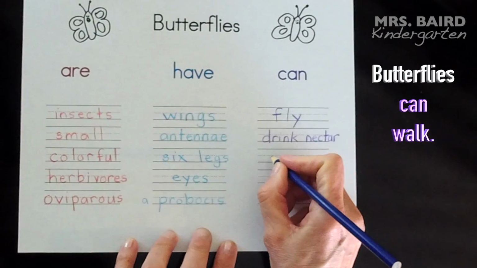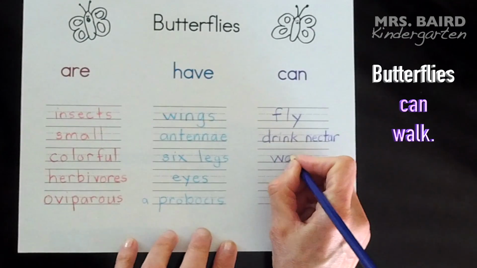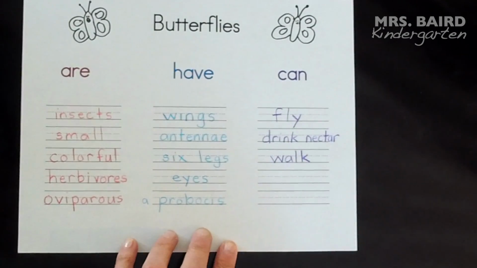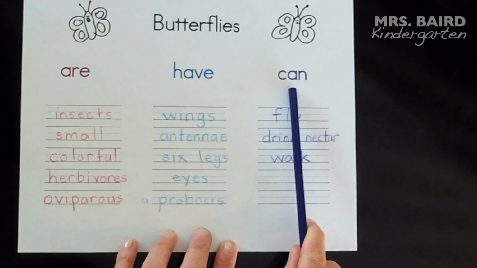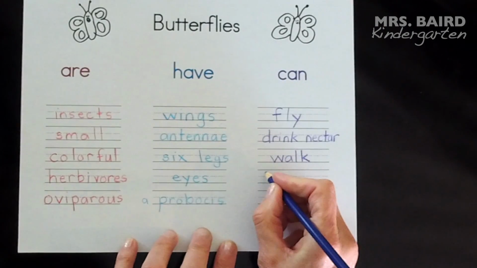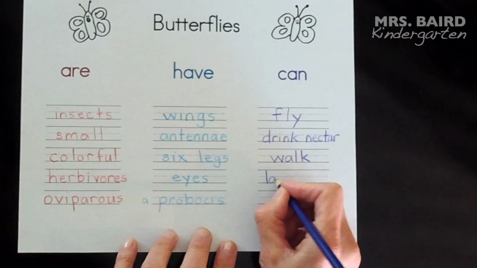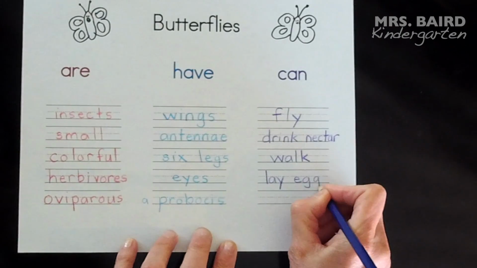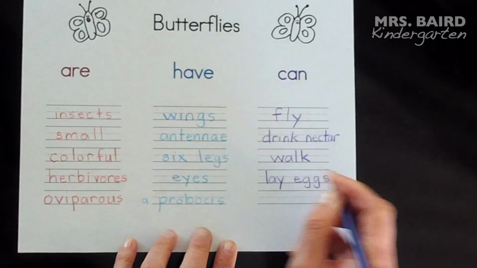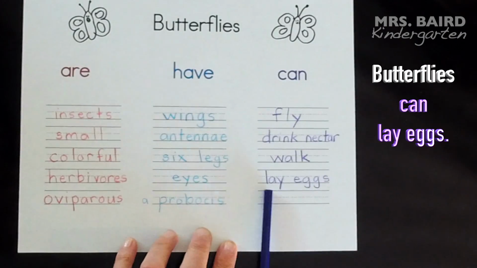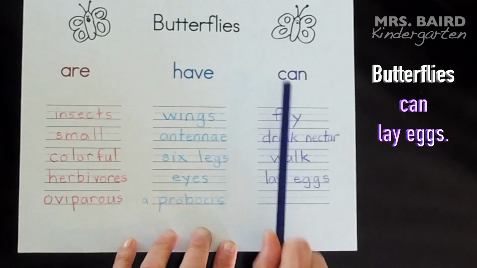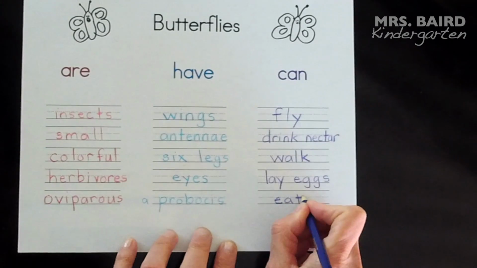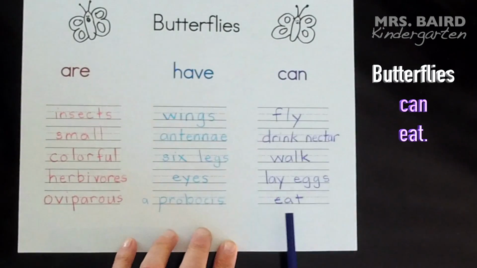Butterflies can walk. Well, they do have 6 legs, so they can walk around the plants that they land on. Butterflies can, this is what they do, meaning that word oviparous, so this can work for lay eggs. They are oviparous animals, and it means butterflies can lay eggs. And the last one I'm going to put under here is that word eat. Butterflies can eat.